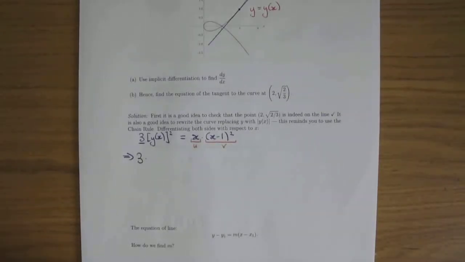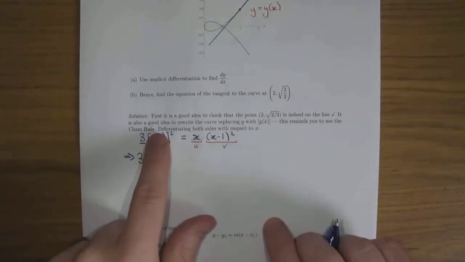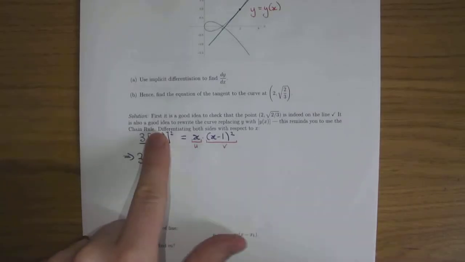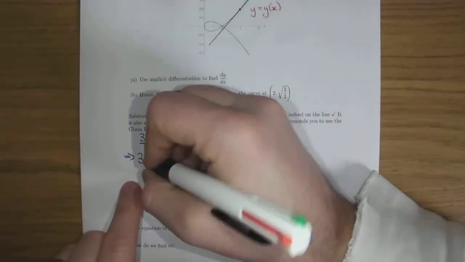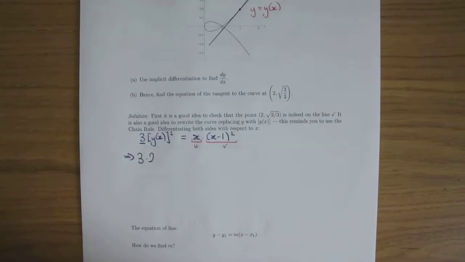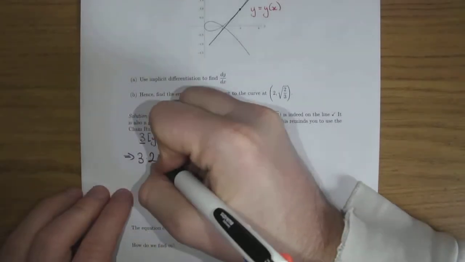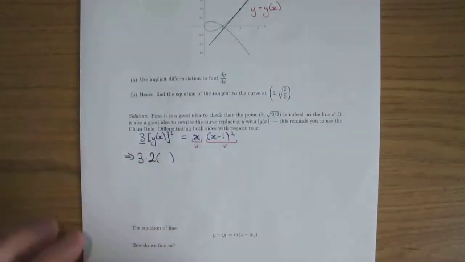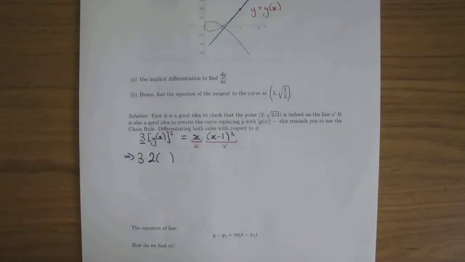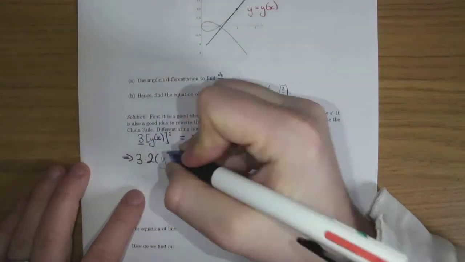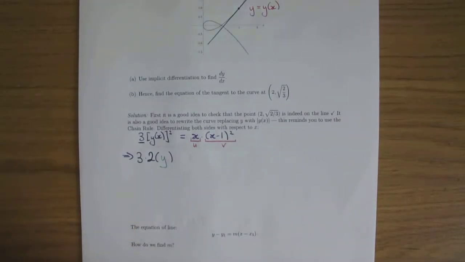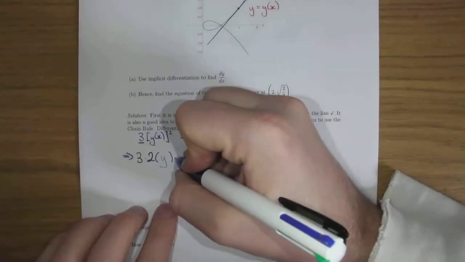Okay. So the chain rule says you differentiate the outside. The outside function here is x squared. The derivative of x squared is 2x. The chain rule says differentiate the outside. We've done that. Then evaluate it at the inside. The inside here is y. You only write the y of x once. And then multiply by the derivative of what's inside.